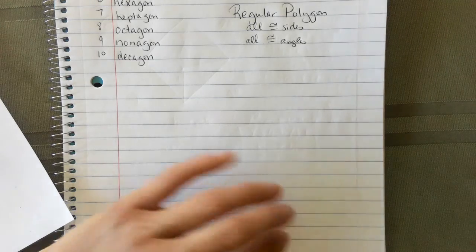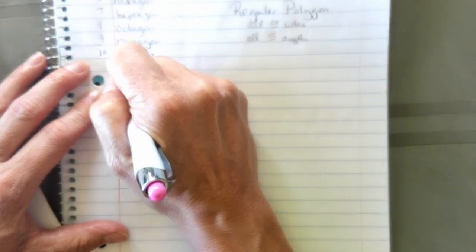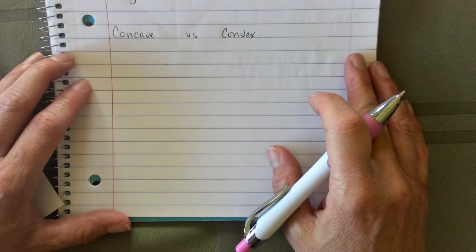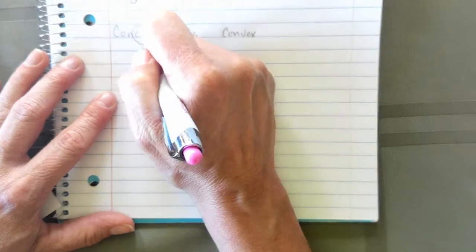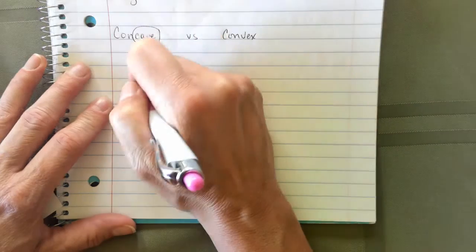So you'll know. The next thing that we need to talk about is the concept of concave versus convex. There we go. So concave, I want you guys to think about that ending portion, that suffix of the word cave. So a cave is like something you can go into. It might have a bear or it might have a treasure. I don't know. But think of cave. So I'm going to draw you guys a picture.